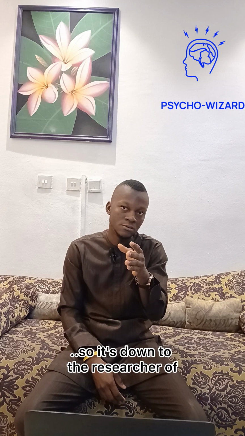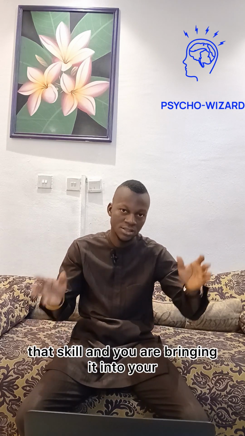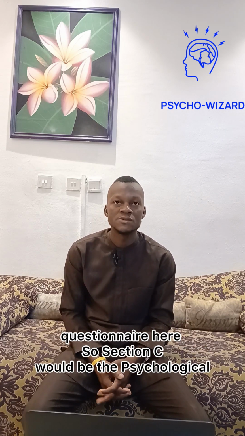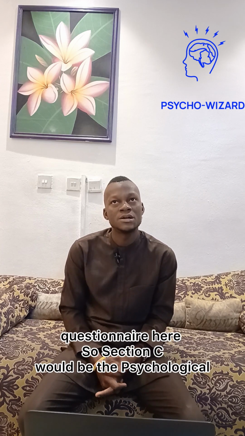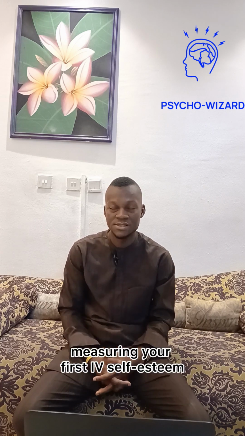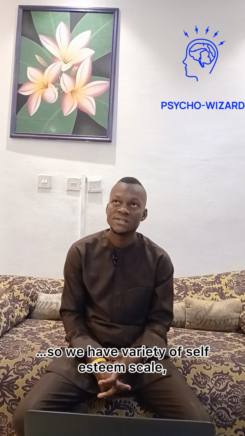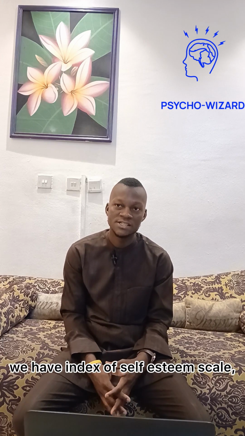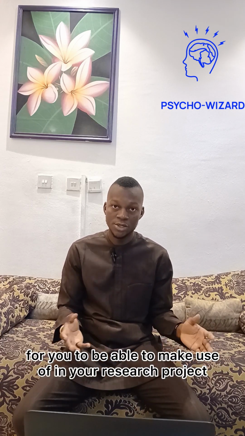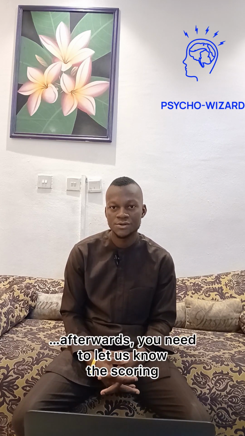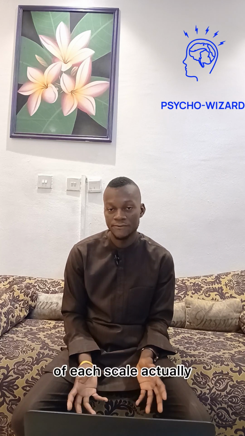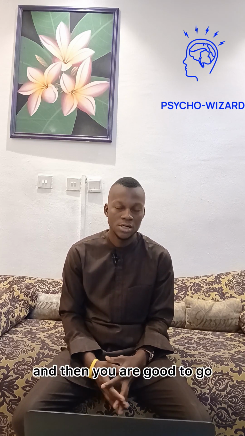It's down to the researcher of that scale, and you bring it into your questionnaire. Section C will be the psychological scale measuring your variable, your first IV, self-esteem. We have a variety of self-esteem scales, such as the Index of Self-Esteem scale, for you to make use of in your research project. Afterwards, you need to let us know the scoring pattern of each scale, and then you are good to go.